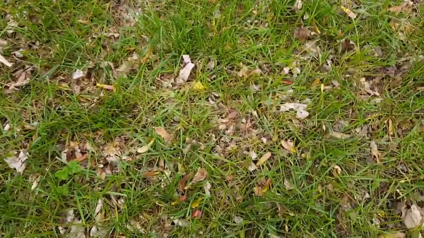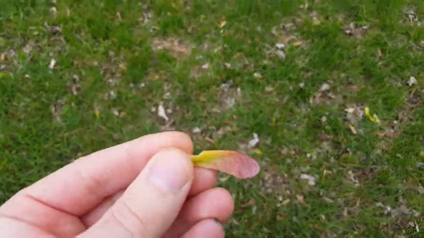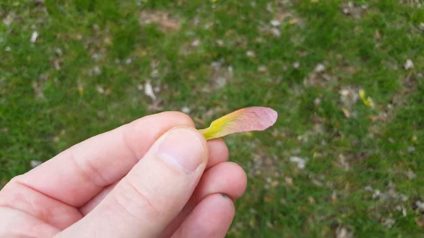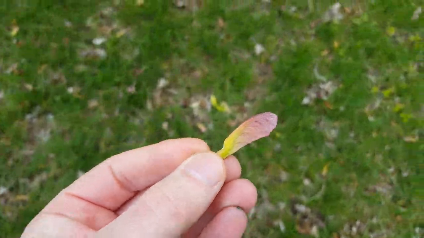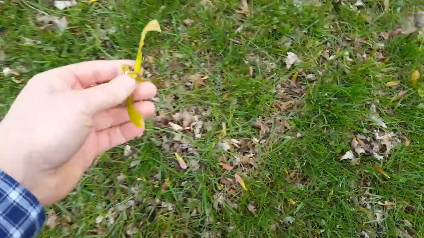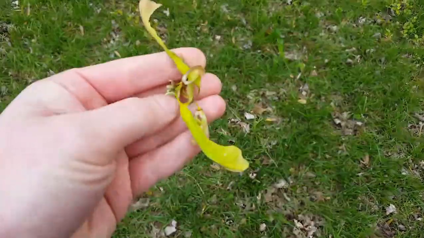And let me see if there's any of those on the ground. Okay, ready? I'm going to go on the ground. And yep, here we go. Here's some of those seeds from a maple tree. These come down in a helicopter type of way. You see, here's a more complete set of them.